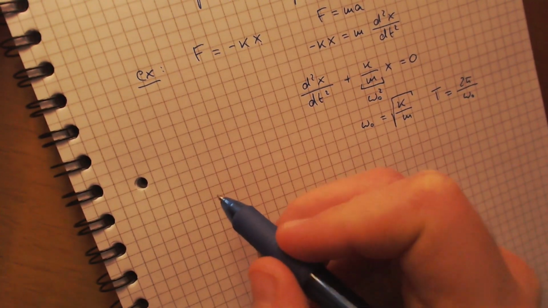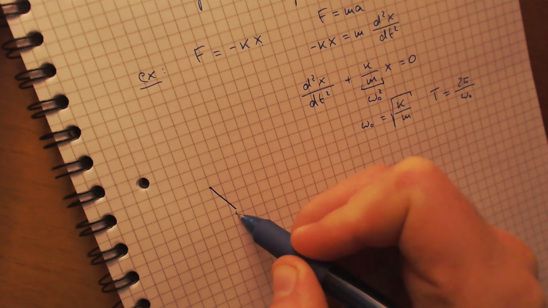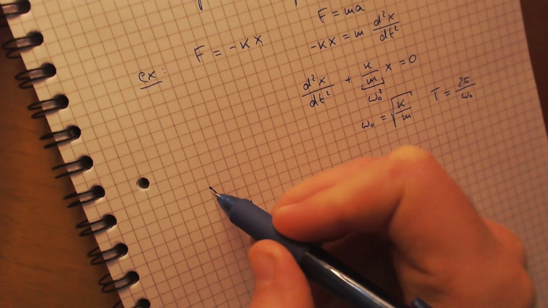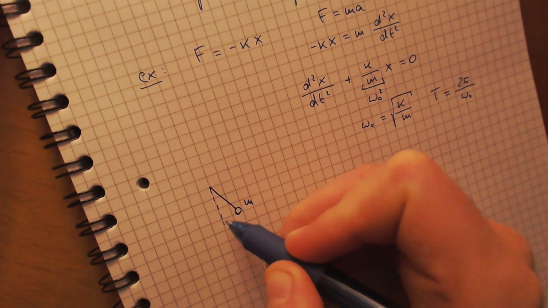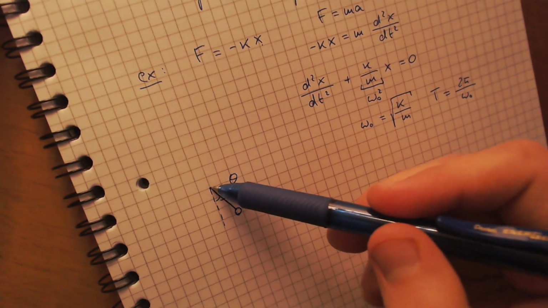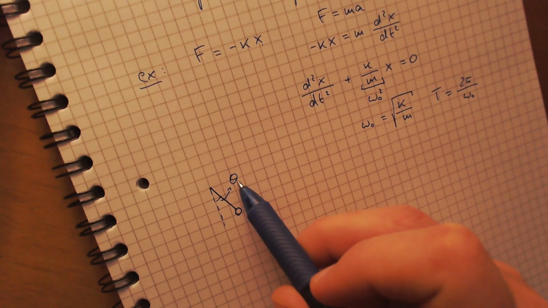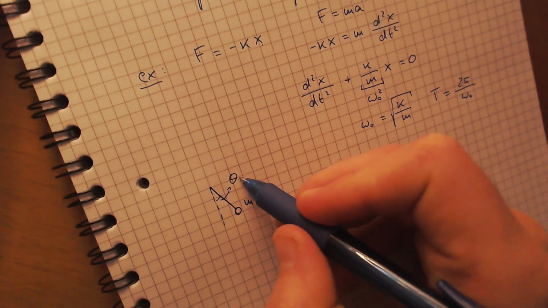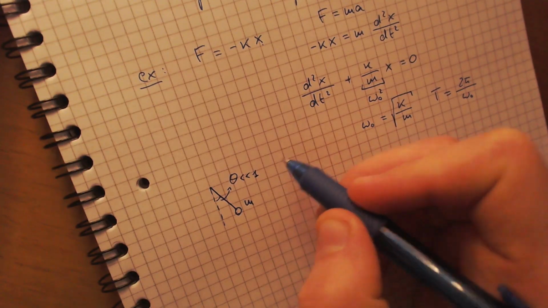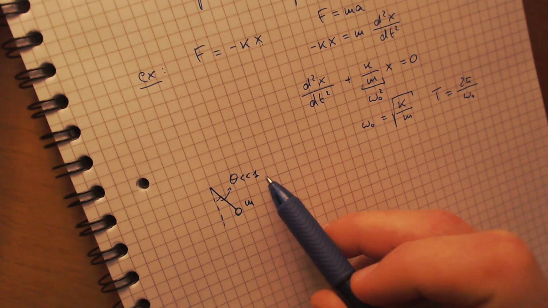So we can consider a pendulum where we have basically a mass m, which forms an angle, let's call it theta, with respect to the vertical axis, and we assume that theta is small, so theta is less than 1.